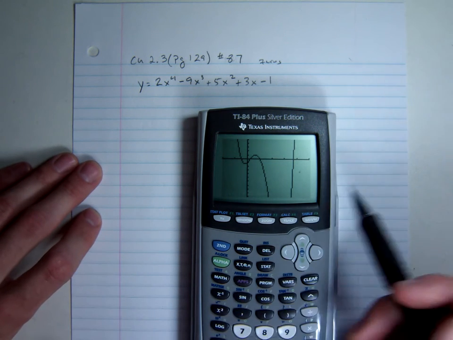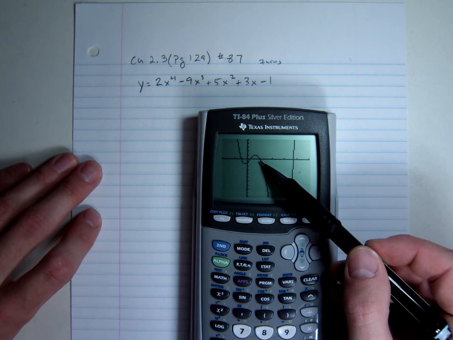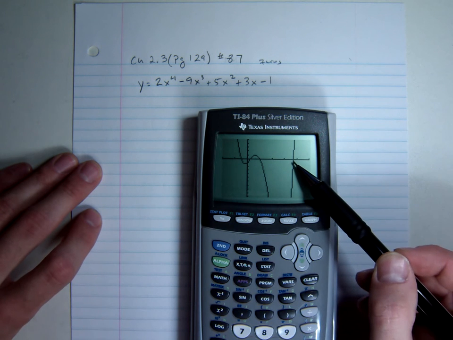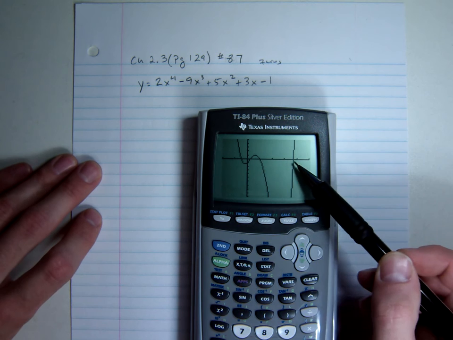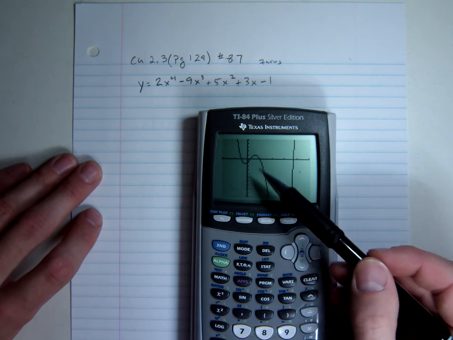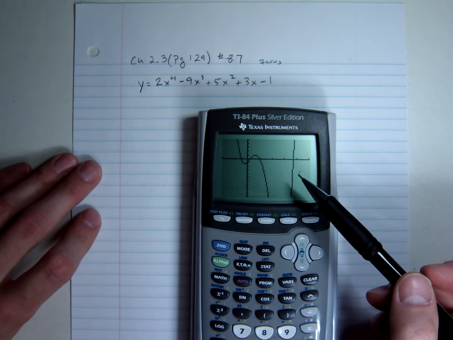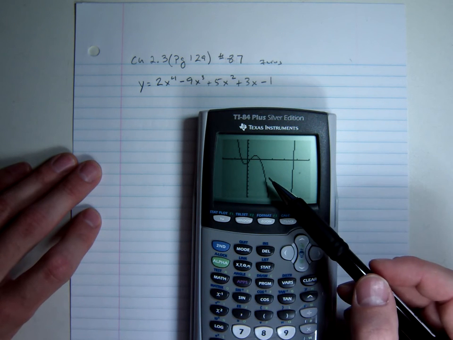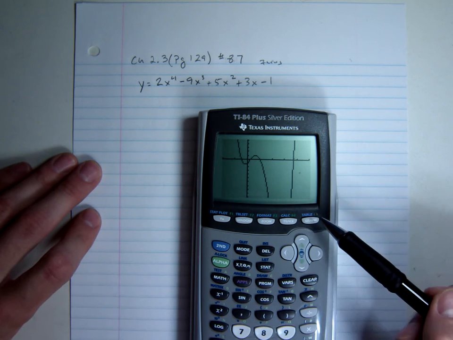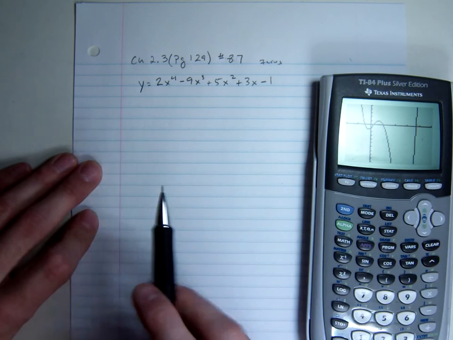One of the things you can see here is that one of our zeros looks like it travels through x equals 1. This one over here looks like it's somewhere between 3 and 4. And this one here is somewhere between 0 and -1. Before I get started with anything else, I'm going to take a look at the rational zeros using my rational zero test, so I can get an idea of what these values should be. I could also cheat and take a look at my table, but the rational zero test gives me a really good idea of where I should be looking.